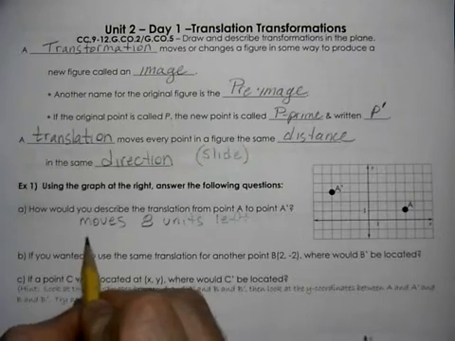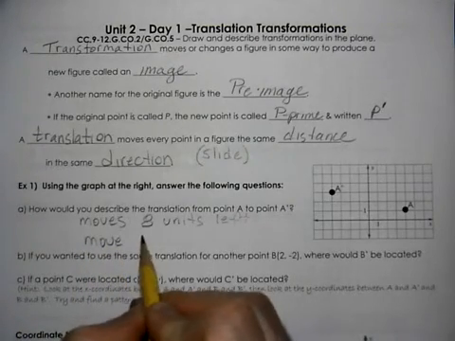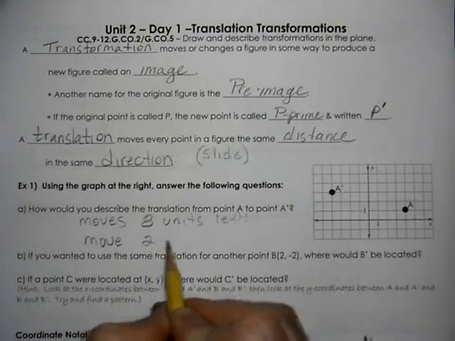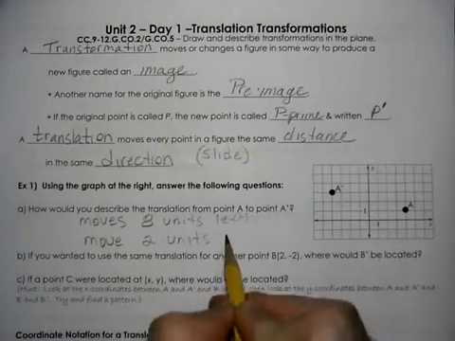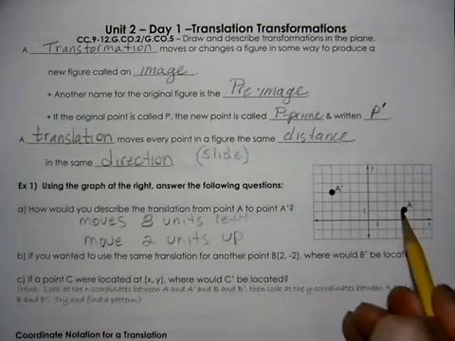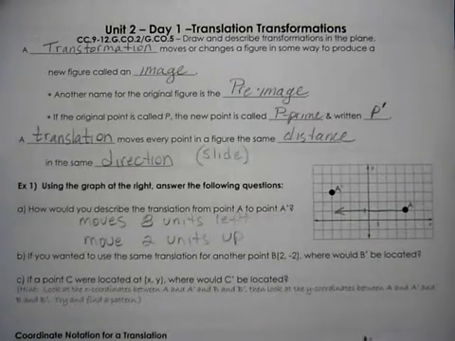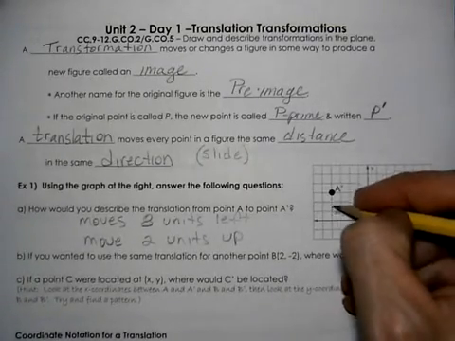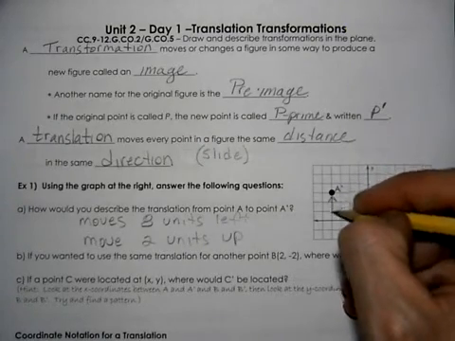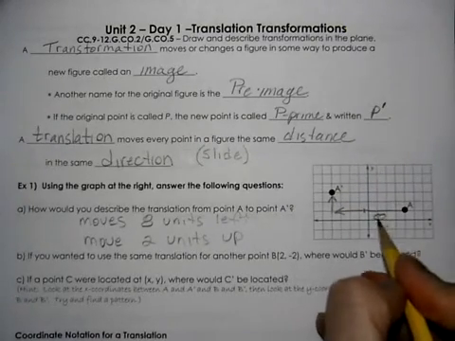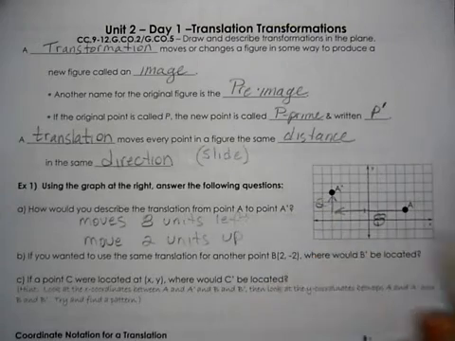And then it's also going to move 2 units up. We first move left, because we typically talk about the X first, and then we will move up. It moved over 8 units, and then it went up 2 units.